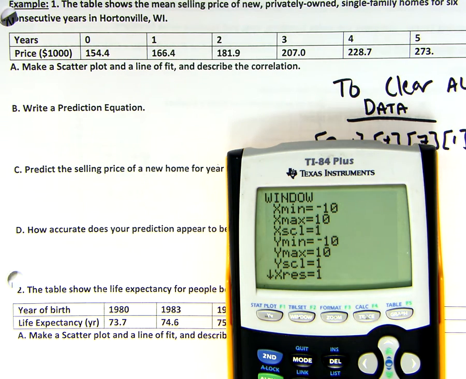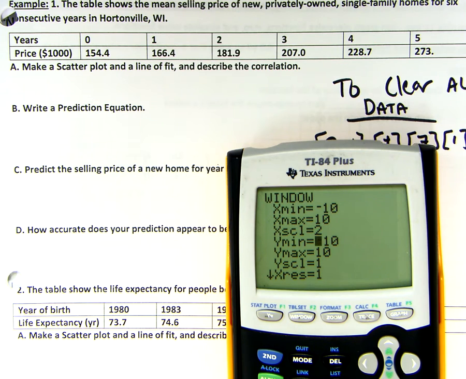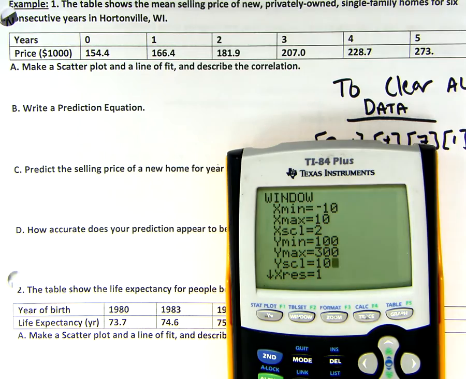X scale. This is how much you want to go up by. You can go up by 1s, 2s, 5s, 10s, 20s, whatever you really want. Just make sure that the smaller the range here, the smaller this should be. So I'm going to put this at 2. Y min, our smallest y is 154.4. So we don't have to have our y min at negative 10. Let's give it a little bit of a buffer and put it at 100. These are just numbers that I'm choosing right now to best see my screen. The y max is our largest, 273. So let's give it a little bit of buffer, 300. We don't want to go by 1s, so let's go by 10s. 1s would make us 200 little ticks on the screen right here. We don't want that, so let's have a little bit less.